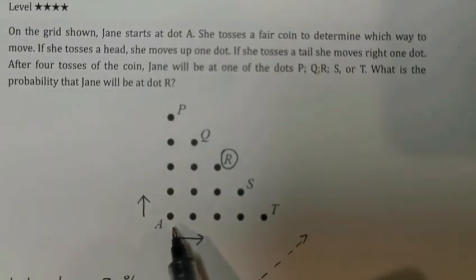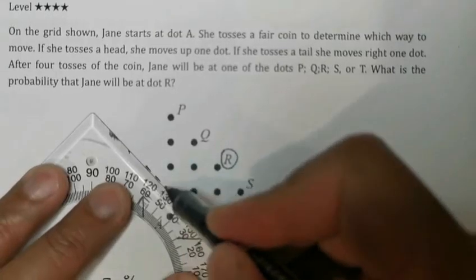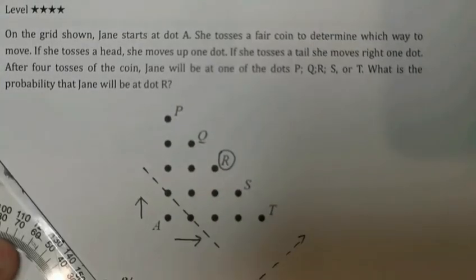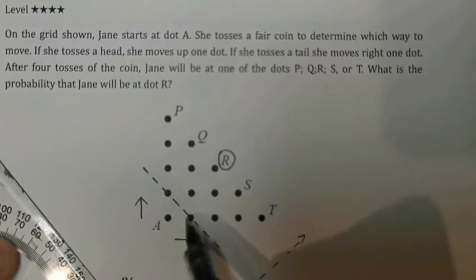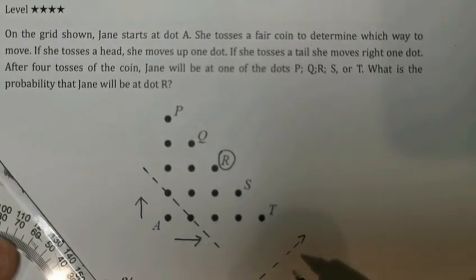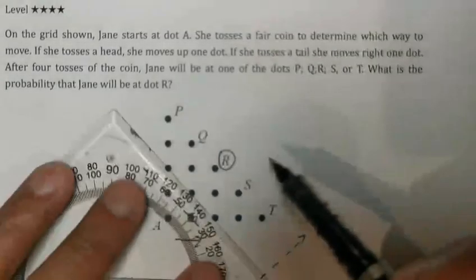Jane moves from A to all these 5 dots. When she starts at dot A, she has only 2 possible directions to go, meaning she has only 2 possible dots to arrive at. Which 2 dots? This one or this one, right? So they are the possible results after the first round of tossing. From here or here, when Jane makes the second toss, which dots could she arrive at? They are these 3, right?